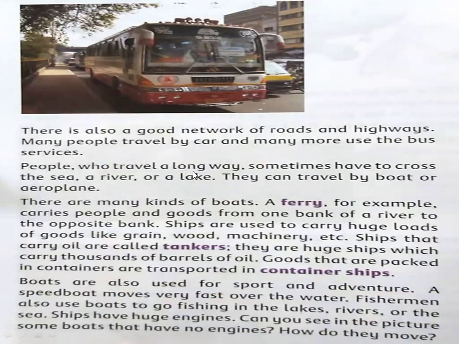People who travel a long way sometimes have to cross the sea or a river or a lake. They can travel by boat or aeroplane. There are many kinds of boats. A ferry, for example, carries people and goods from one bank of a river to the opposite bank. This is the definition of ferry. What is a ferry? A ferry carries people and goods from one bank of a river to the opposite bank.